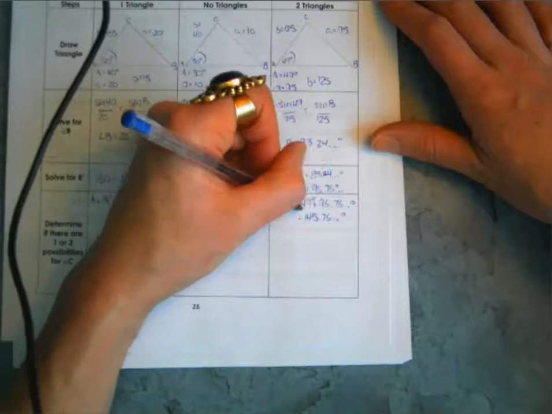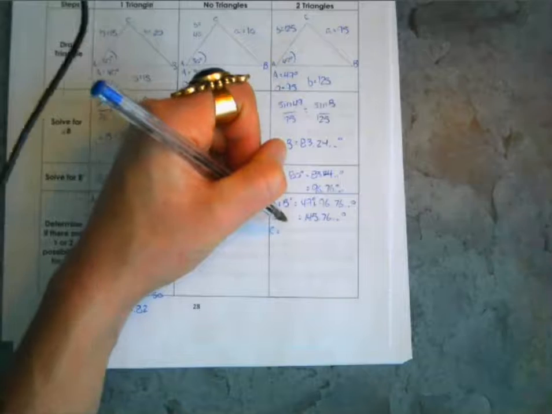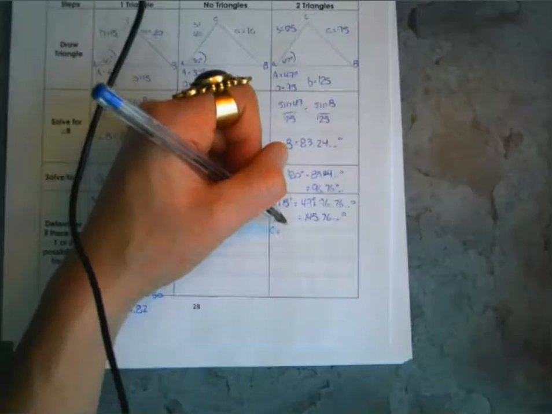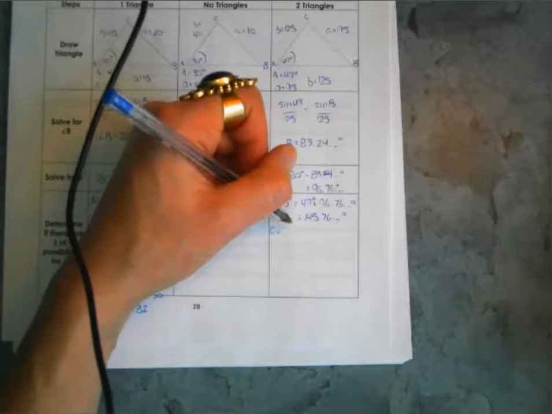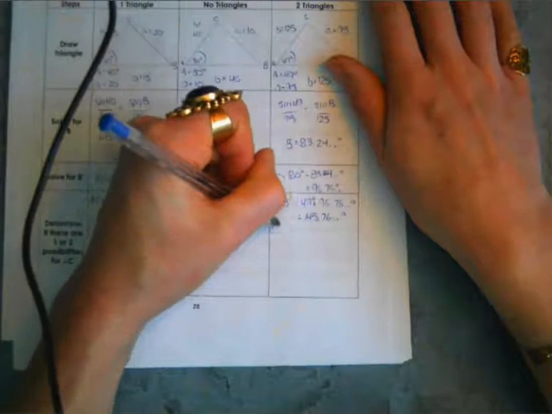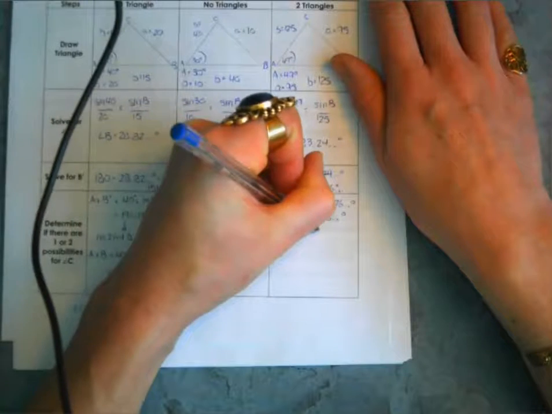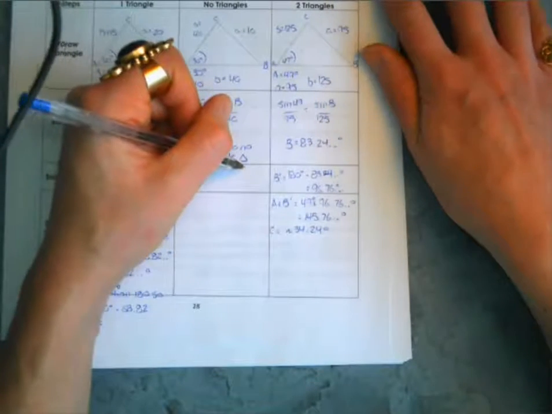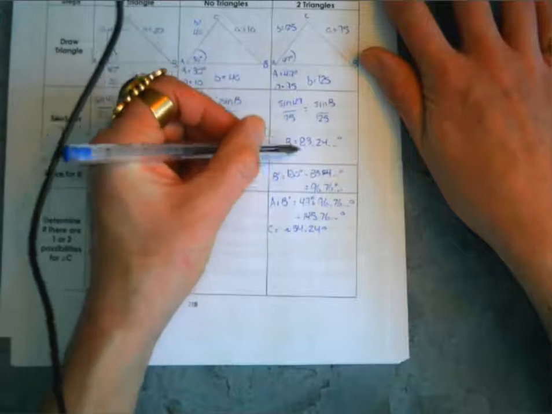So basically we could solve for angle C in this triangle by doing 180 minus 145.76, and I don't actually have the extended decimal in there right now, but we're going to get approximately 34.24 degrees as our angle C. Okay, now I want to determine, is my first triangle possible?